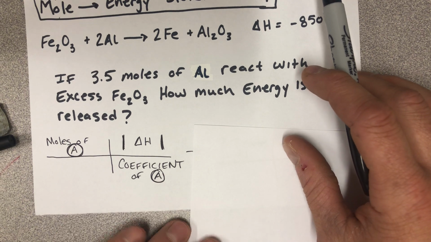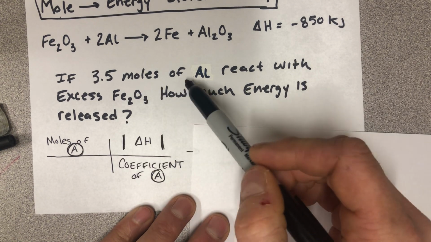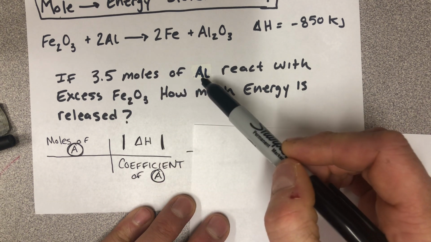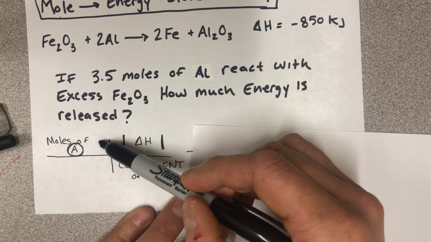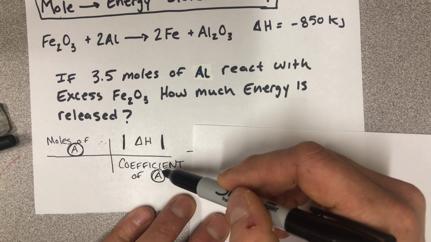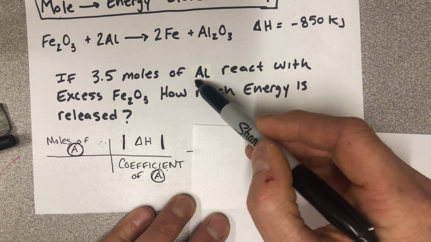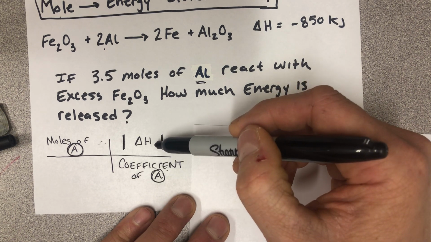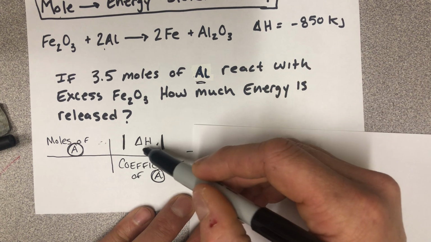It's a little dimensional analysis cross. So we're going to take the moles of chemical A, and remember that chemical A is the chemical in the problem that you have an amount of. We have an amount, 3.5 moles, of aluminum, so aluminum is chemical A. We put the amount that's given to us right here in the upper left-hand part of this dimensional analysis. Over here, this is like the mole to energy ratio. The coefficient of chemical A, which we've defined as aluminum, is 2, so we use that 2 in that spot. And then this is the absolute value of the delta H, so instead of using a negative 850, we're just going to use 850.